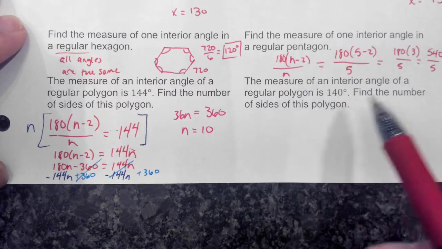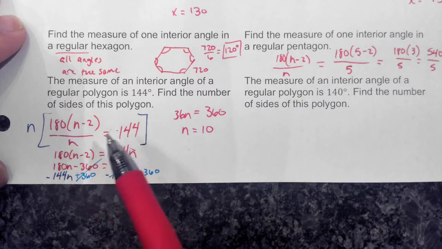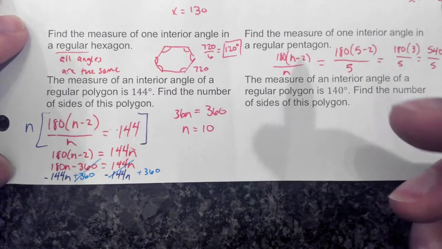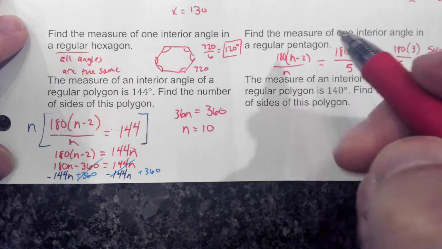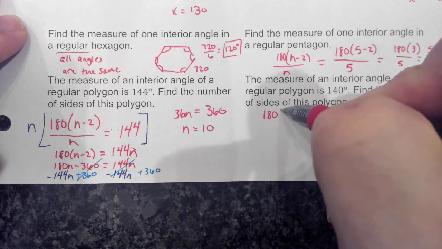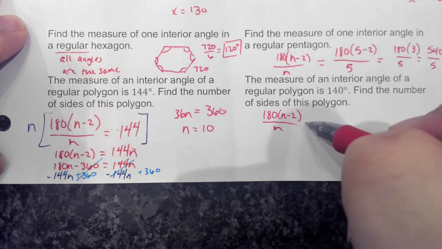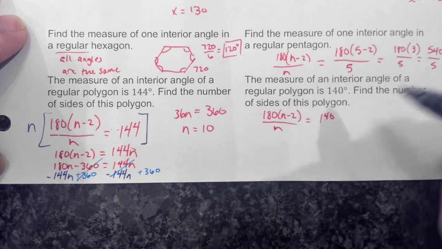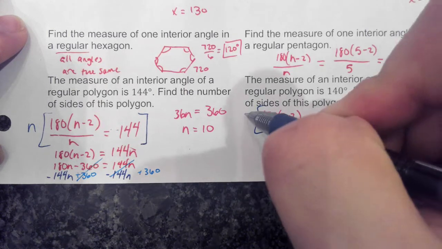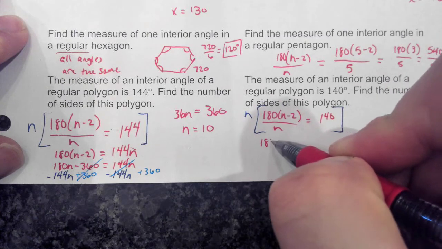So if you want, try this one. Pause the video and try that one, see if you can do it. Again, use the same formula, set it equal to whatever number they give you. Again, that works with a regular polygon. So let's do this one together, or pause it and then compare. So let's see, 180 times n minus 2 divided by the number of sides has to equal 140. So it's going to follow the same steps. First thing, multiply by the common denominator to get rid of those fractions.